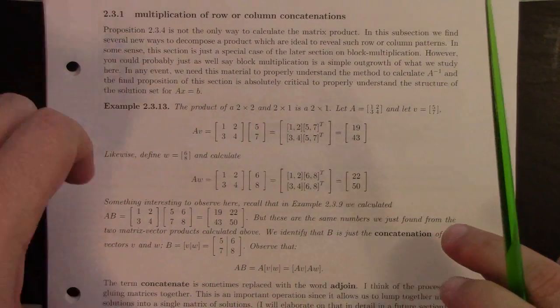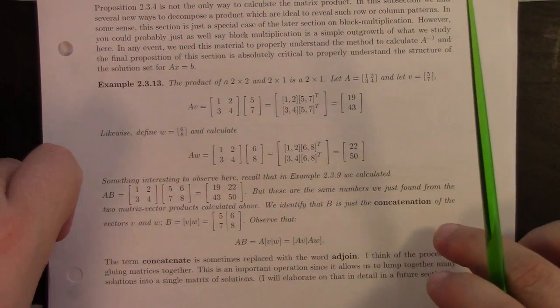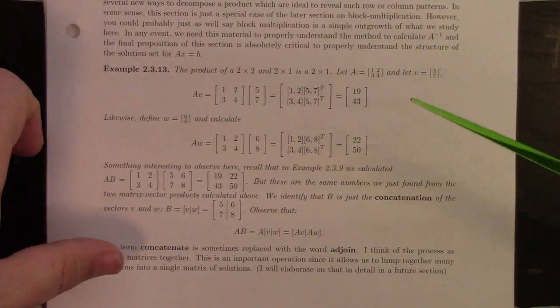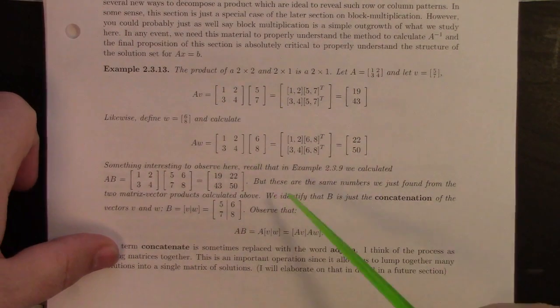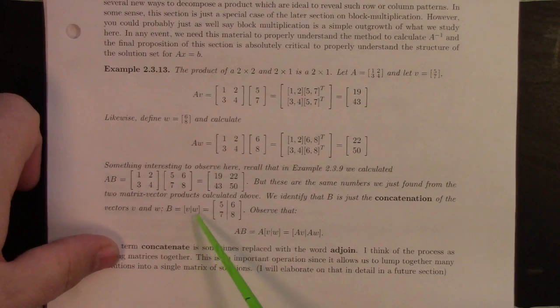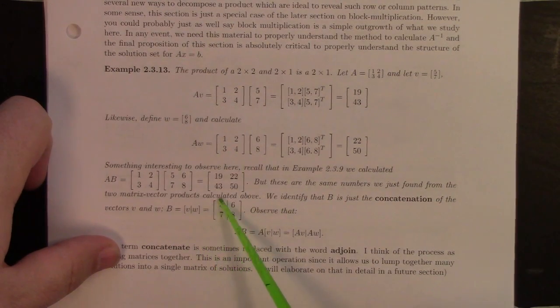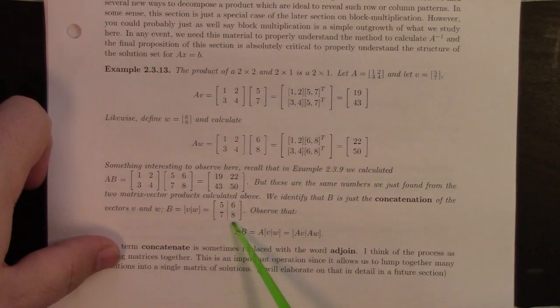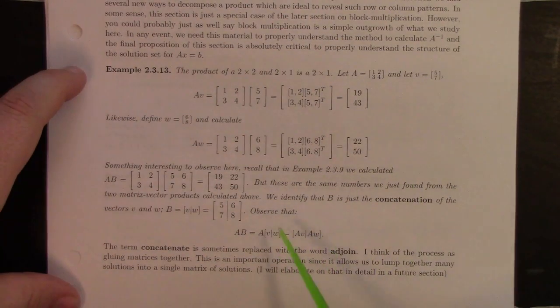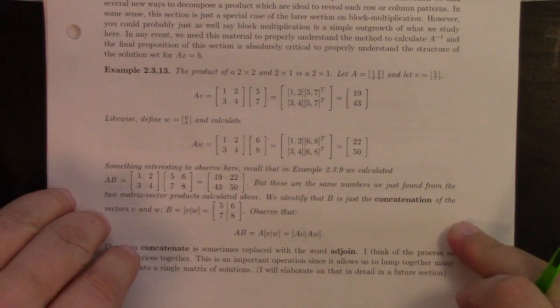In other words, here's the pattern. The pattern we're seeing with these 2x2 matrices is that B is formed by concatenating, or if you like, gluing together the vectors V and W. See, there's V, there's W. And what we're seeing is that A times B is A times [V W], but really it's [AV AW]. This is the so-called column by column matrix multiplication rule.